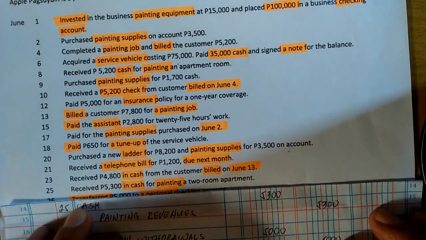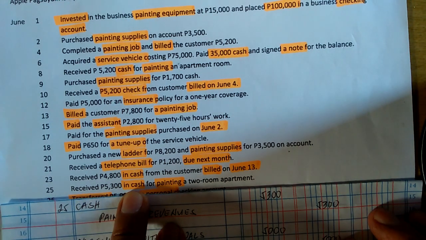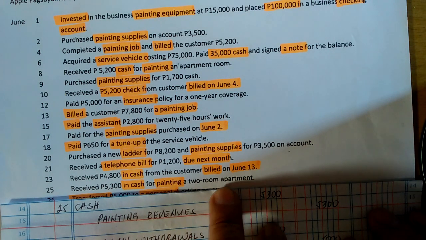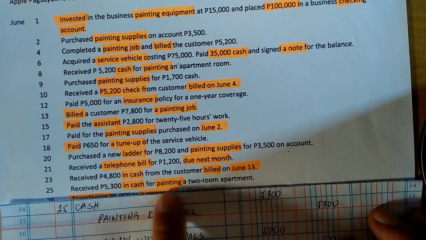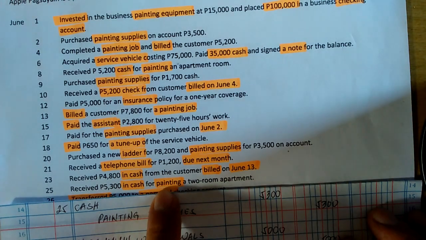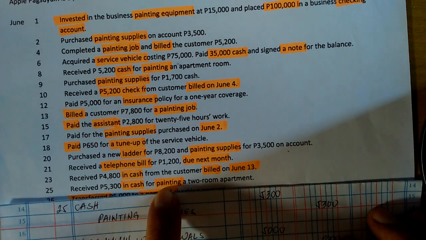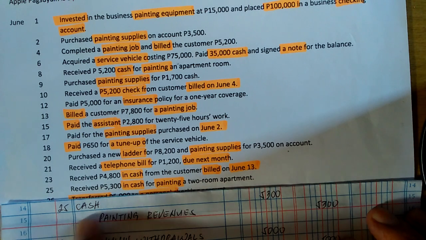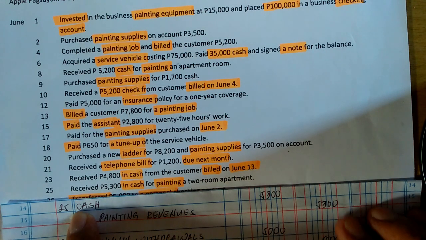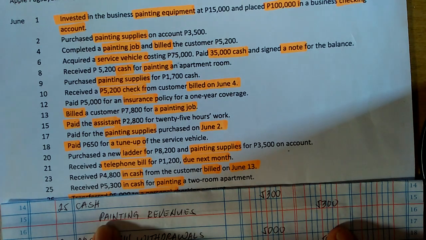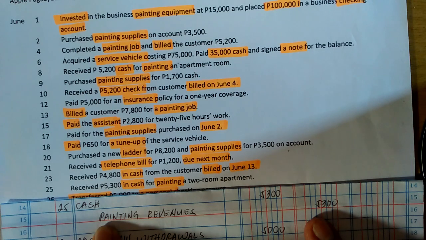June 25. Receive 5,300 in cash for painting a two-room apartment. Two-room apartment. So, the company earned income again. 5,300 in cash. So, debit cash, 5,300. Credit painting revenues, 5,300.